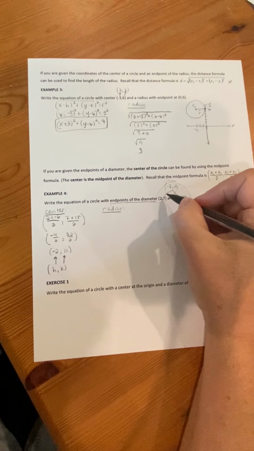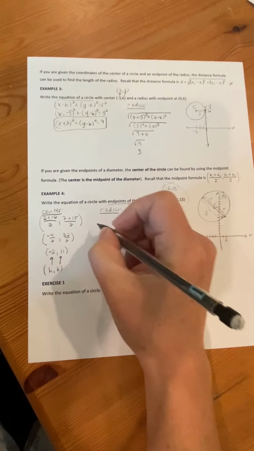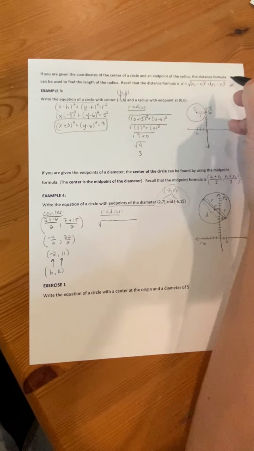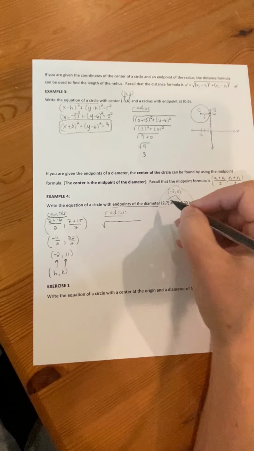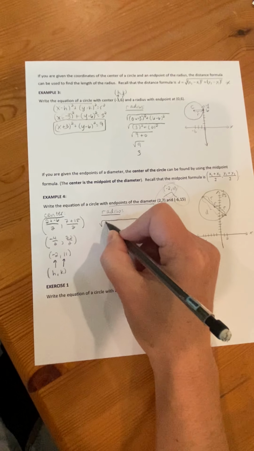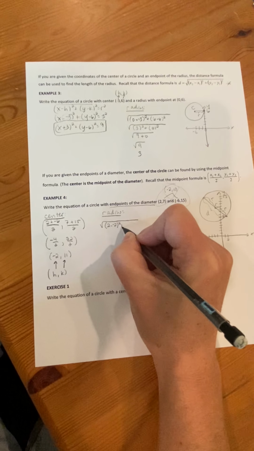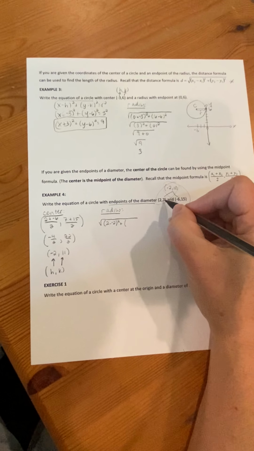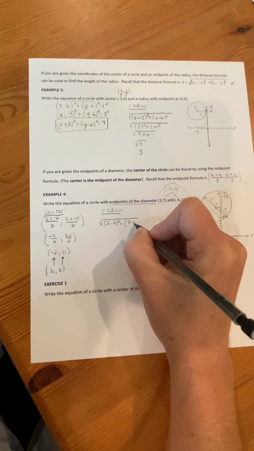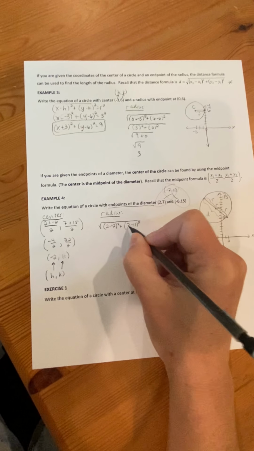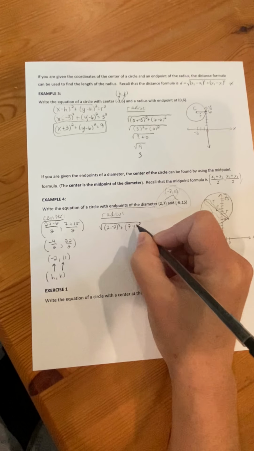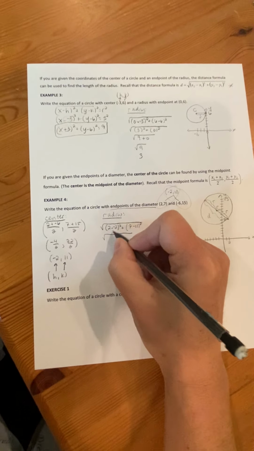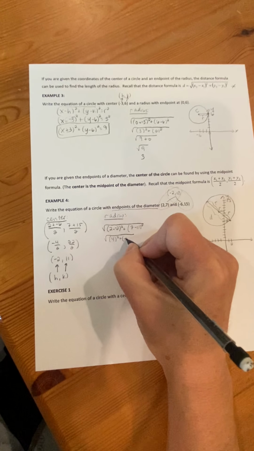So I'm going to just take, for example, the (2, 7) and the (-2, 11), and I'm just going to put them into the distance formula right here, okay? So 2, negative 2. So I go 2 minus negative 2, right? That's x2 minus x1 quantity squared. And then in the same order, 7 minus 11, for y1 minus y2 quantity squared, or y2 minus y1 quantity squared. And then just do your calculation work.